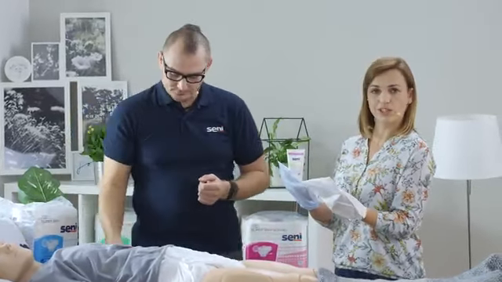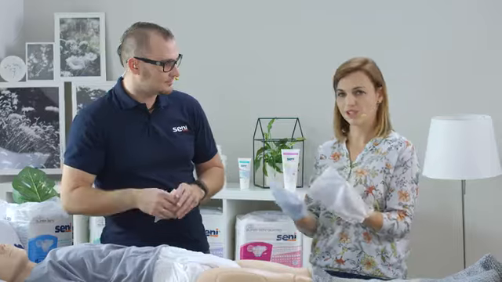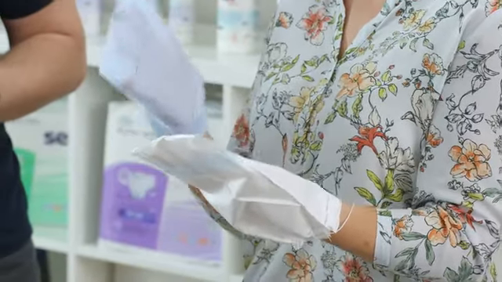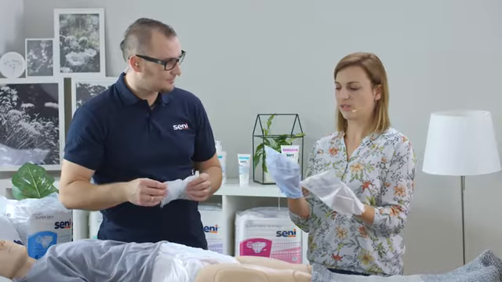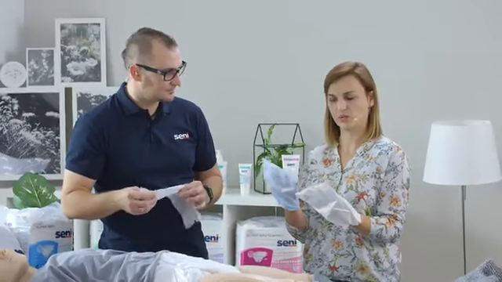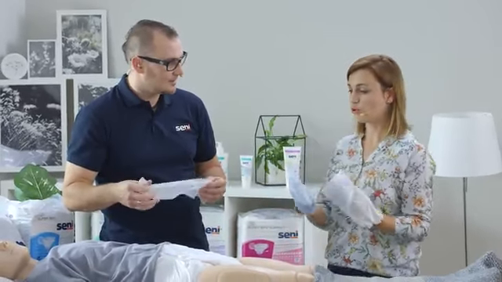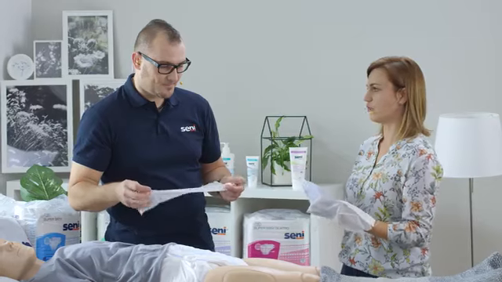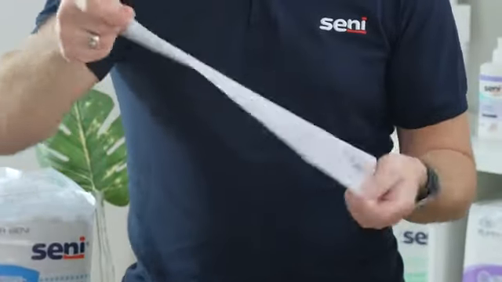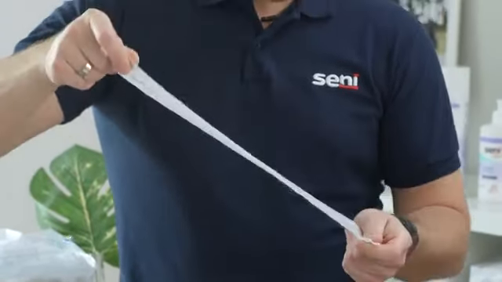Sure, keeping in mind that the patient stays in such a product 24 hours a day, 7 days a week, maintaining proper thermal regulation and proper skin care is particularly important. What else is important in such products? I would like you to focus on what I'm holding in my hand.